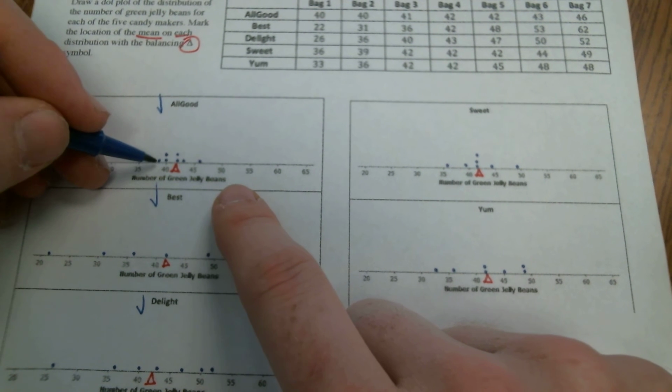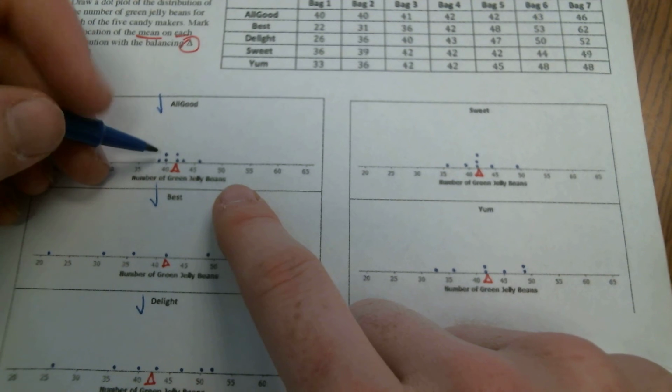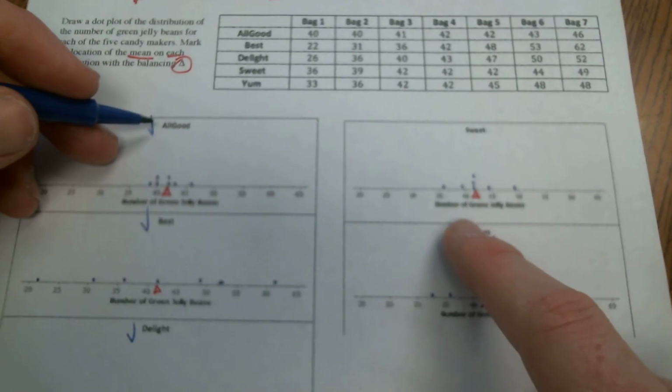This one only goes down as far as about, looks like, I might even have that plotted wrong. Should be 40 is the smallest one here. Compared to here, with Sweet, we have anywhere all the way down to 36. So I'd say All Good is the least variable one.